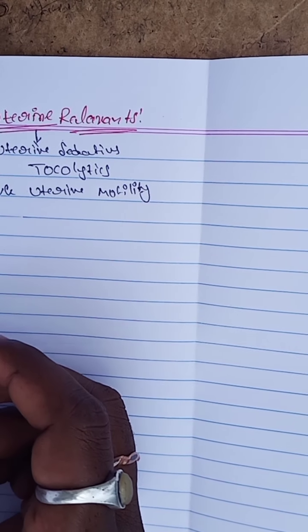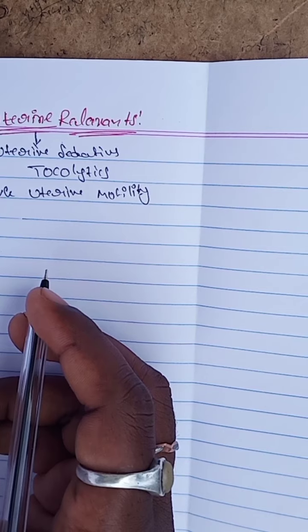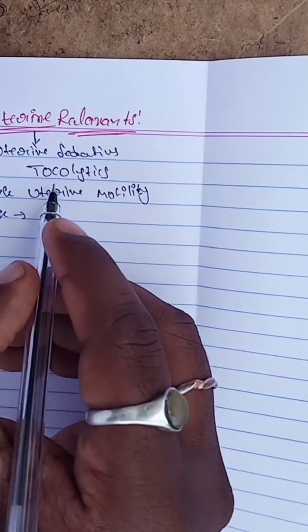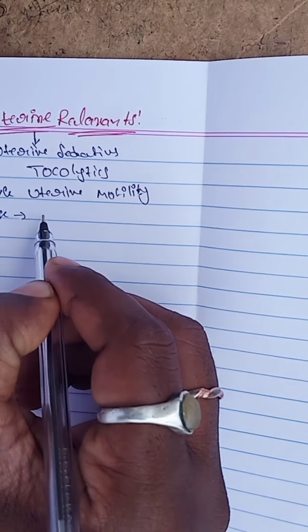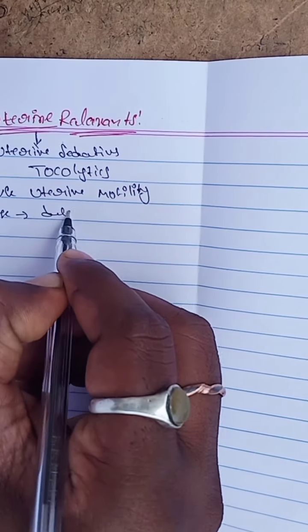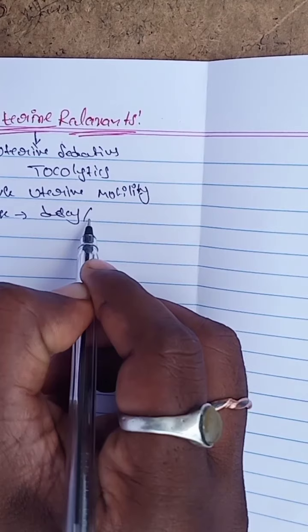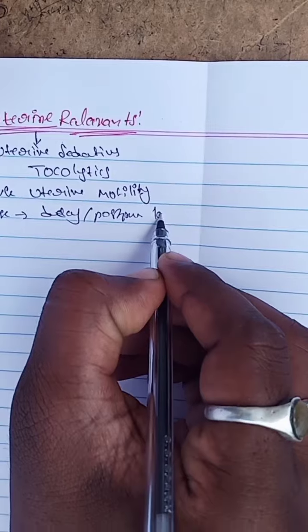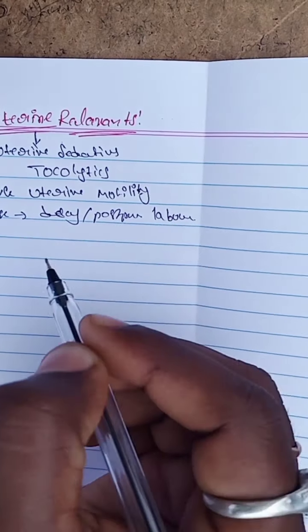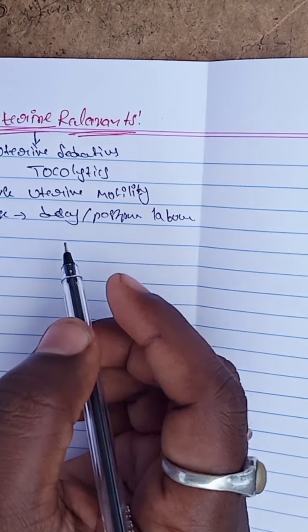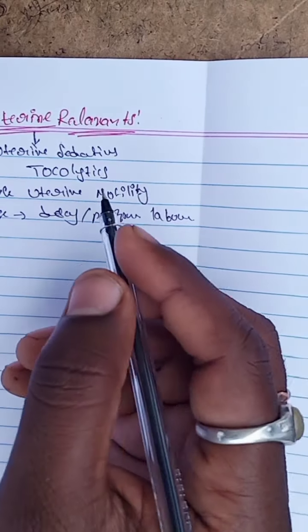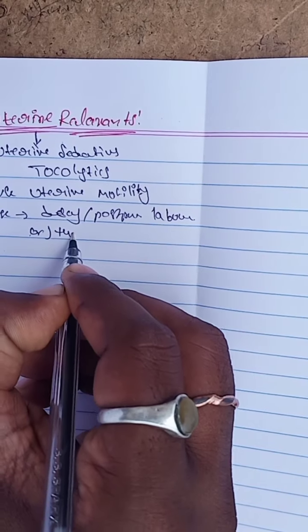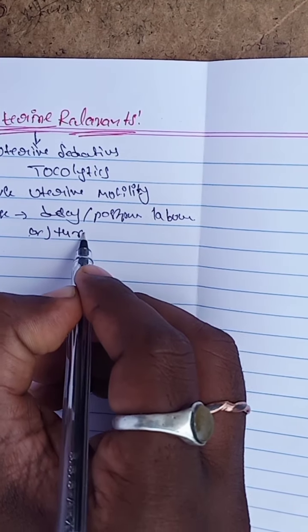And the next one, what is the main use? The main use is that these drugs are used to delay or postpone labor, especially in threatened abortion.